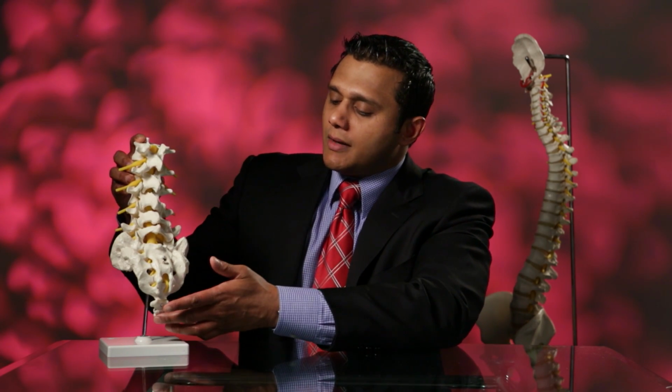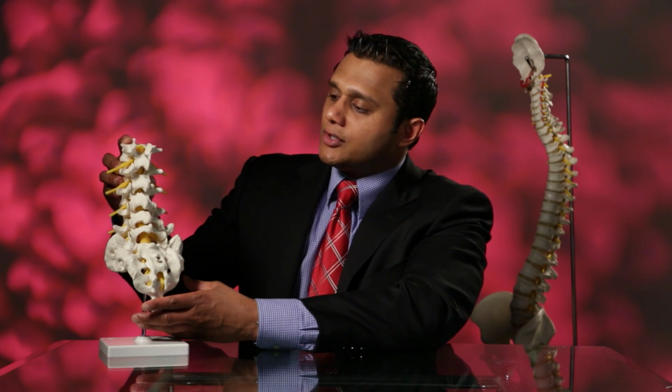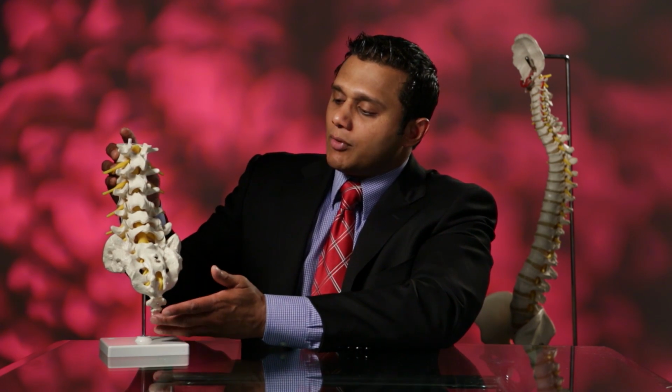So again, this is the posterior view of an individual. This individual's tailbone is right here, and this yellow structure is actually the spinal cord. Now the spinal cord is protected by all these bones. These bones run all the way from the tailbone to the top of the head and the back of the neck. And these are vertebral segments that are stacked one on top of another to protect the spinal cord.